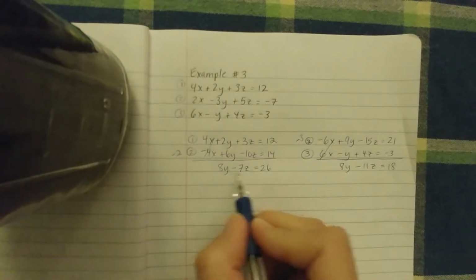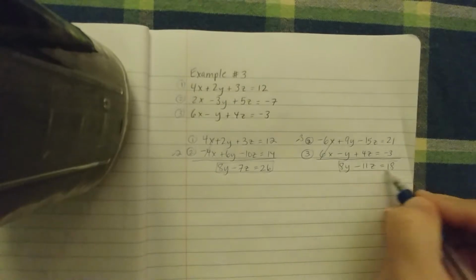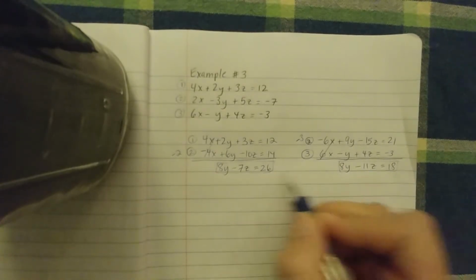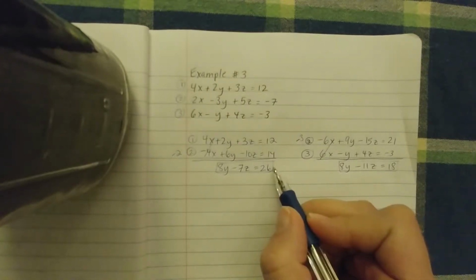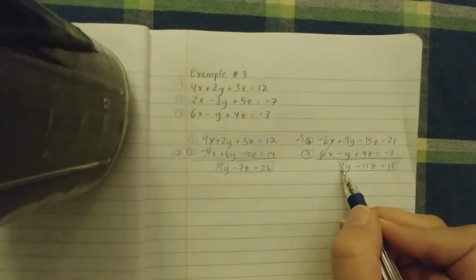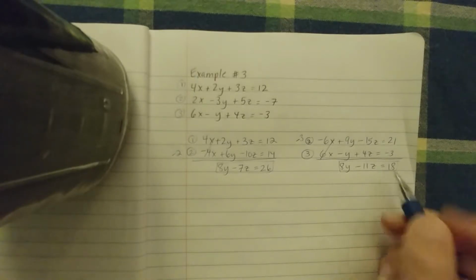So now what I have is two equations in two variables, and I know how to solve a system of two. So from here, I'm going to pick up where we would be starting a system of two, okay? These both have coefficients of 8. I'm just going to go ahead and multiply one of them by a -1 so that they eliminate.